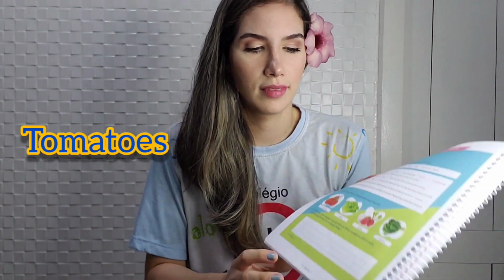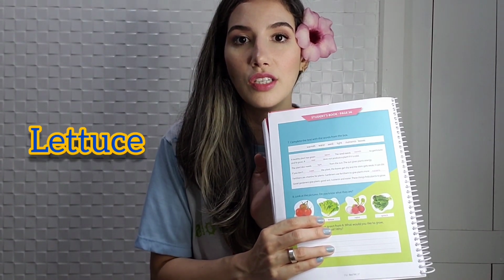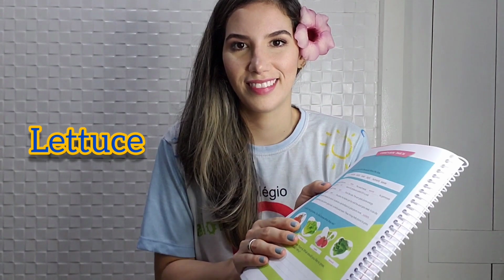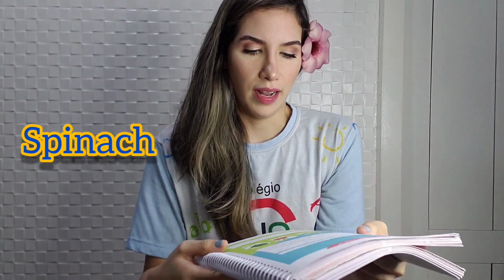Tomato. And next is lettuce. Yes, you can try to do it first. And then we've got here, this one is radish. Radish. And we've got here spinach. Spinach. Right?